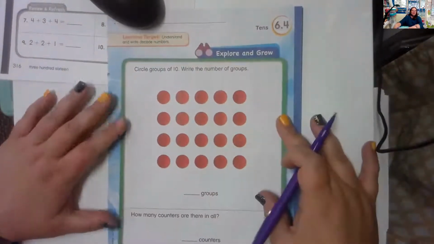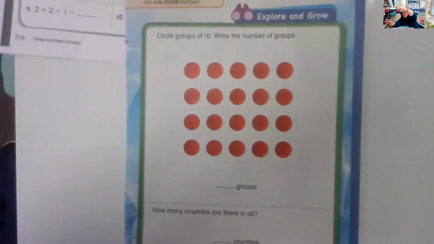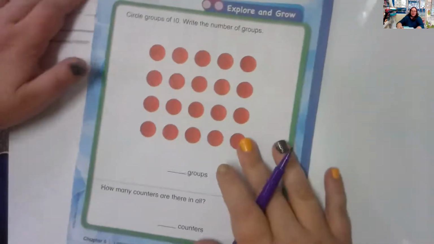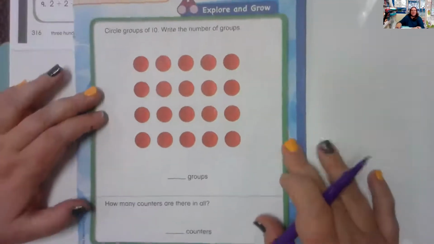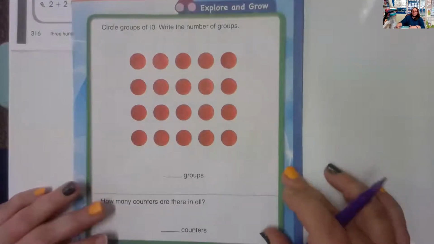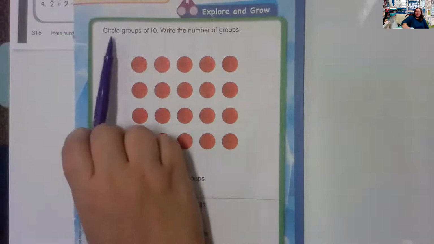Is this big enough or should I zoom in? I can zoom in just a little. How's that? Is that better? Okay, I do appreciate your honesty, and you can tell me, teacher, I can't see. All right, are we ready? All right, let's read our directions.